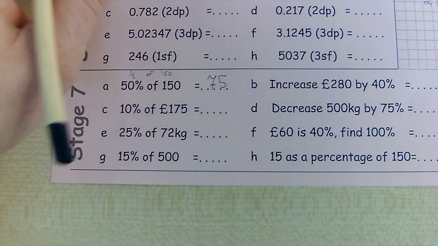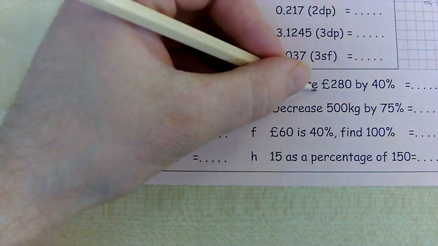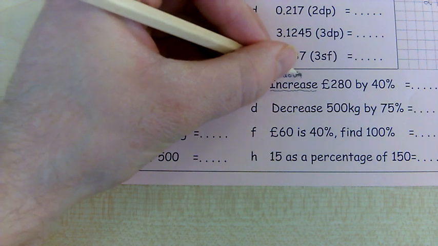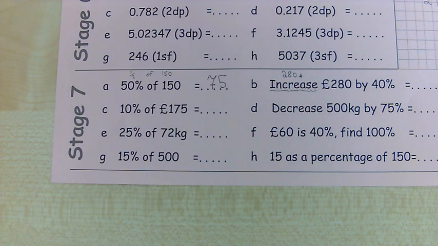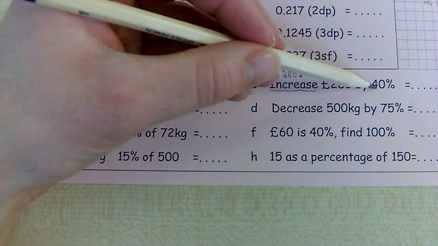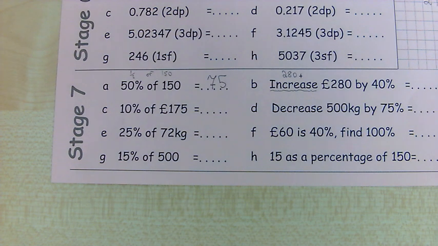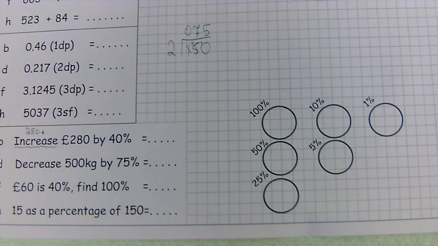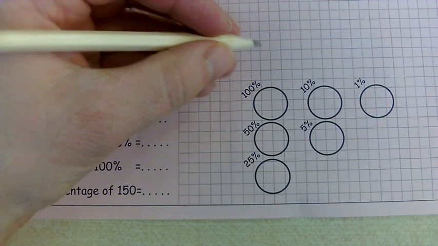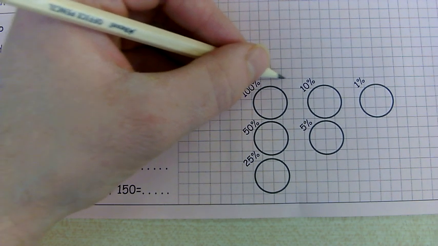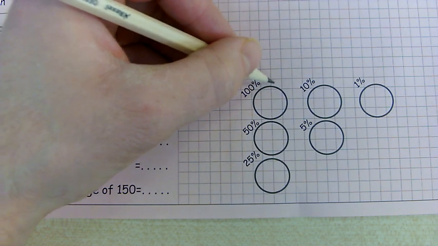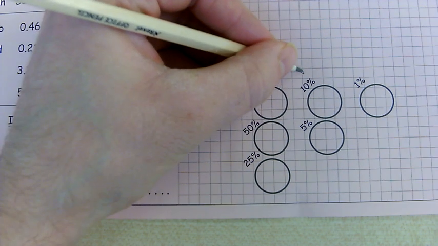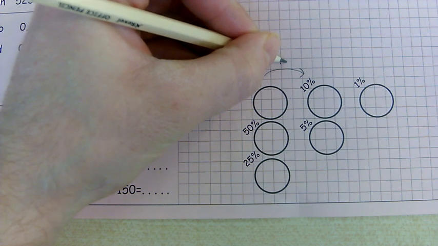Increase 280 by 40%. Well, if it's an increase, then the 280 is going to get bigger, so we need to add something to 280, and that 40% is what we're looking for. On this one, I think we will use our bubble method. So we go over here to our bubble method, we're looking at this. First of all, horizontally, so across here, we're going from 100 to 10 to 1. So you are dividing by 10 each time.